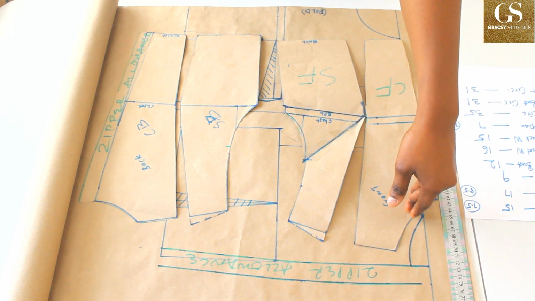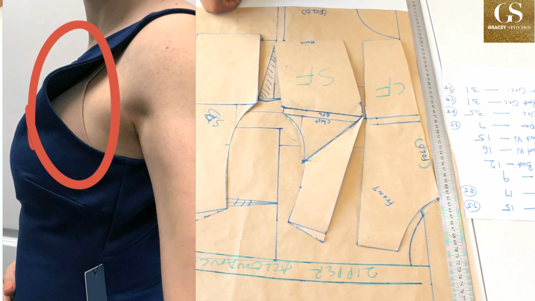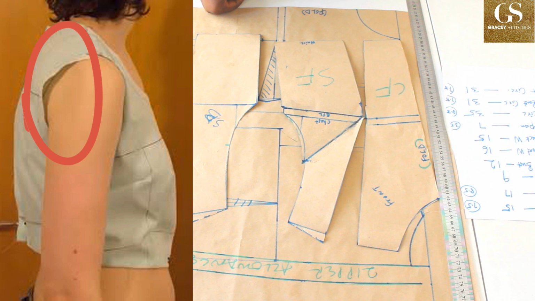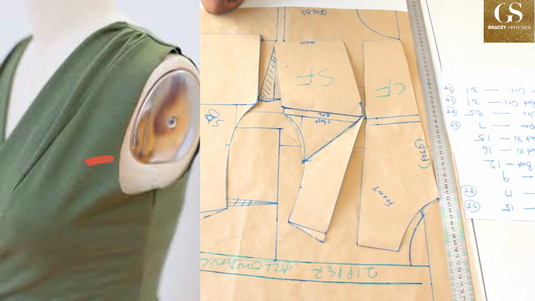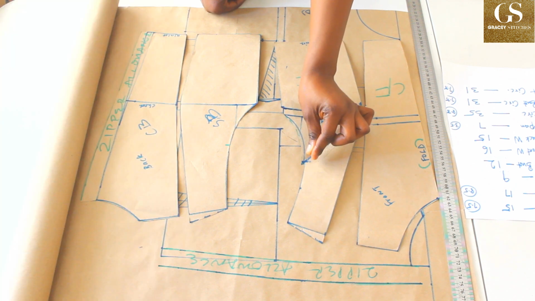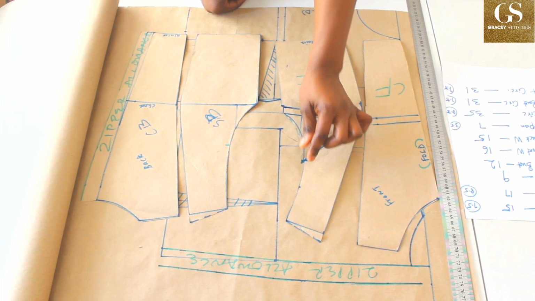So you can have it on the neckline, you can have it on the armhole as well. In order to have like 100% fit, although we are not perfect, but in order to have the most amount of fit on this armhole, you need to take some amount away from your armhole.